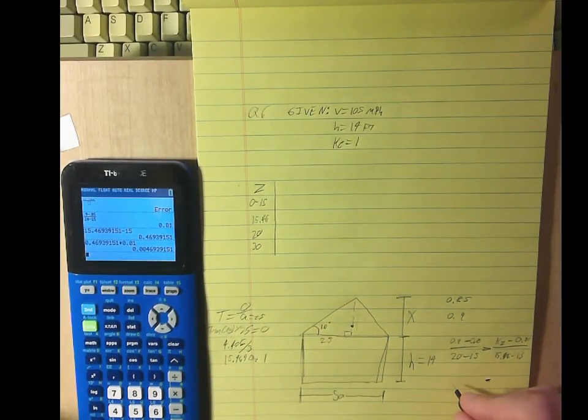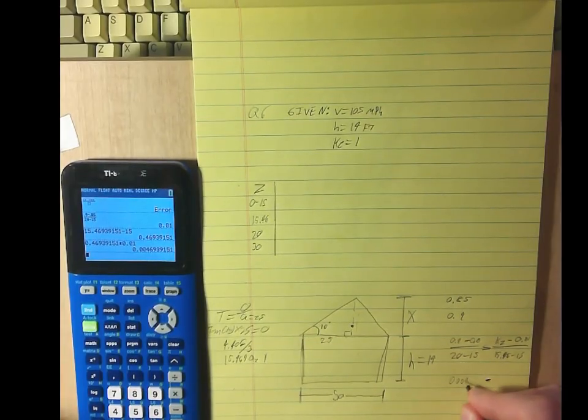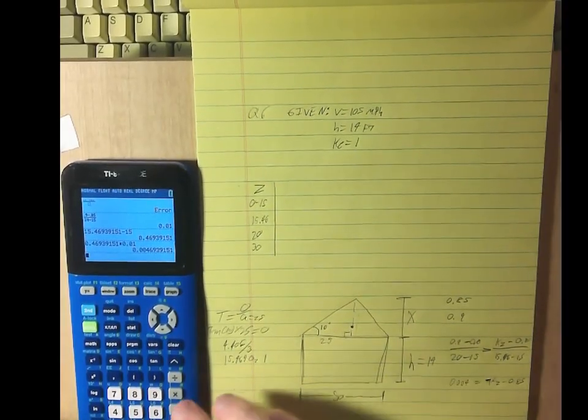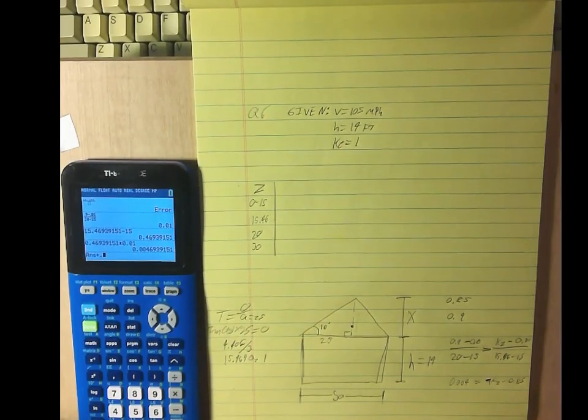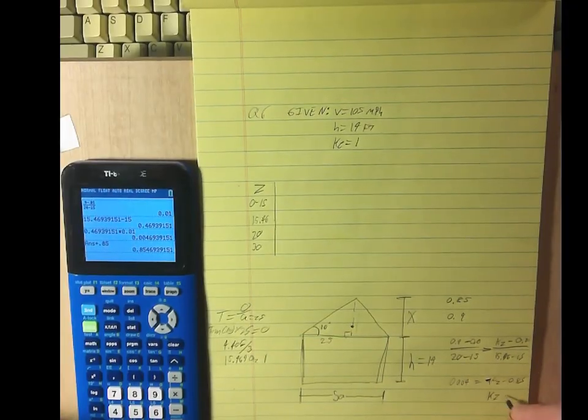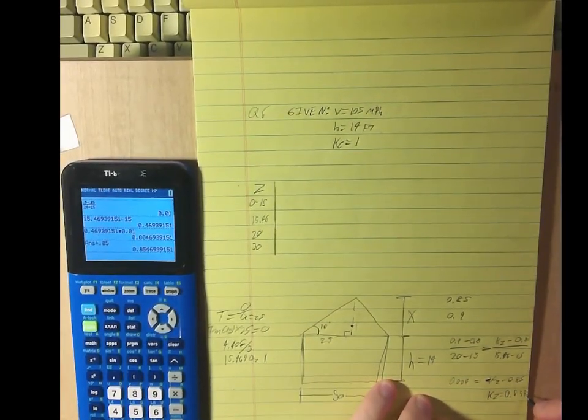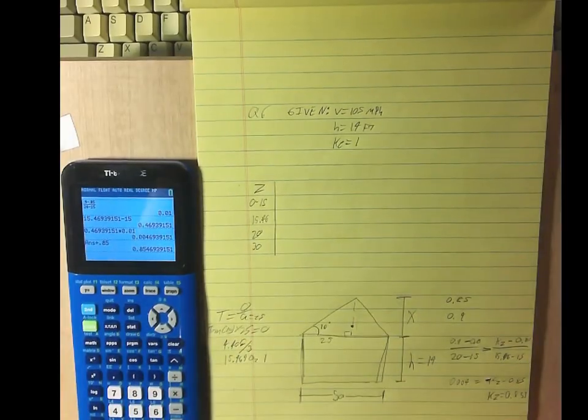So now we've got 0.004 is going to be equal to KZ minus 0.85. So let's add 0.85 to both sides, and we get KZ equals 0.854, pretty much just about the same, which makes sense if this is only 15.4 instead of 15. It's only going to be a slightly higher KZ as well.